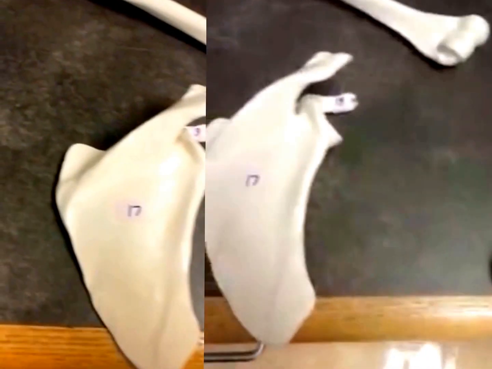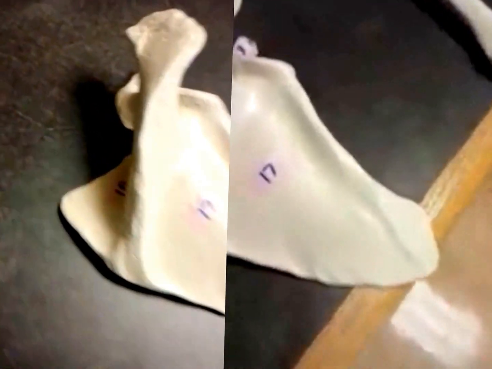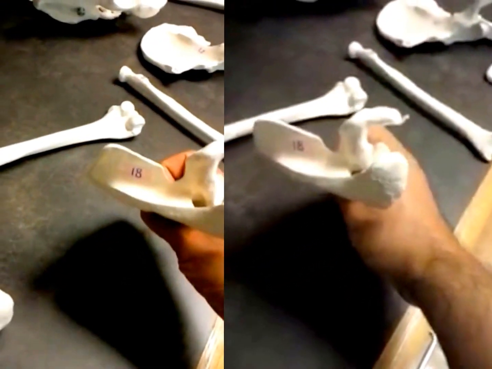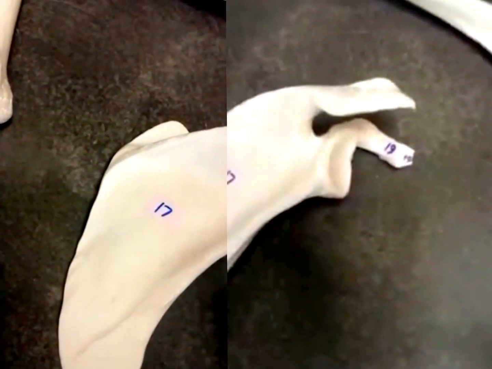True or false? Number 17 says this is the left scapula. Is this the left scapula? And number 18, right up there, that is called, true or false? That was the supraspinous fossa. And number 19, that's the coracoid process right there. That's the coracoid process. True or false?